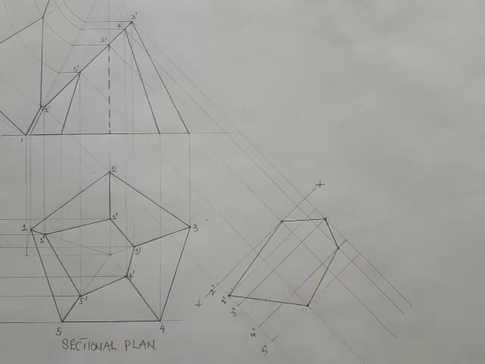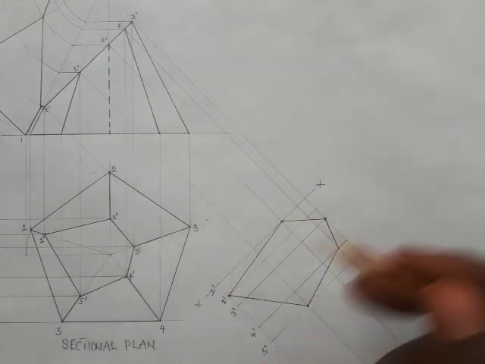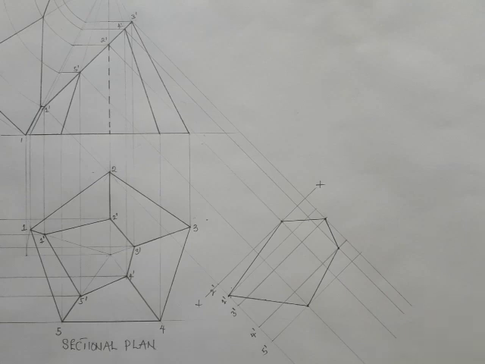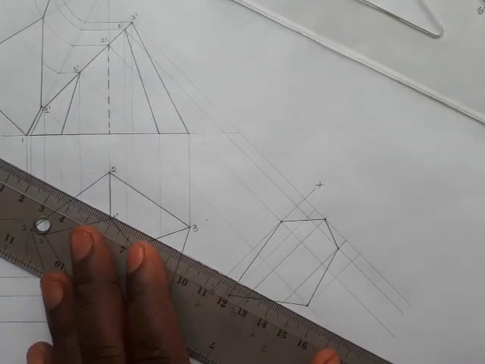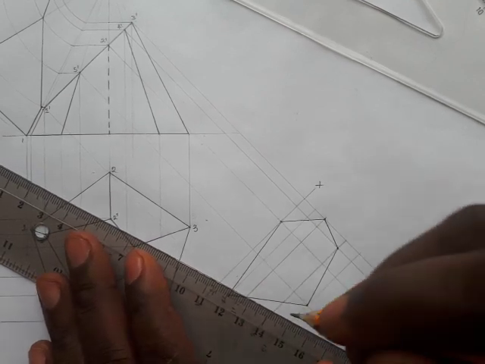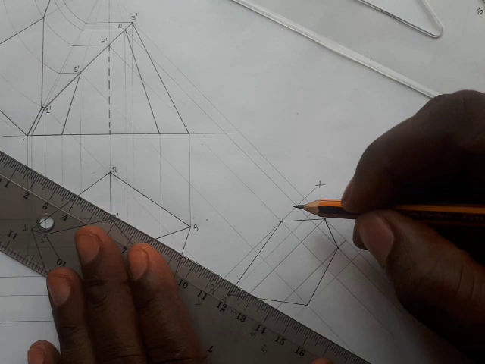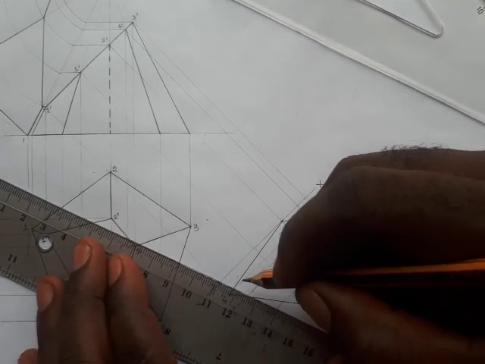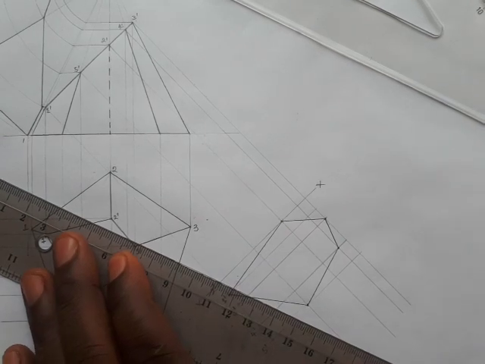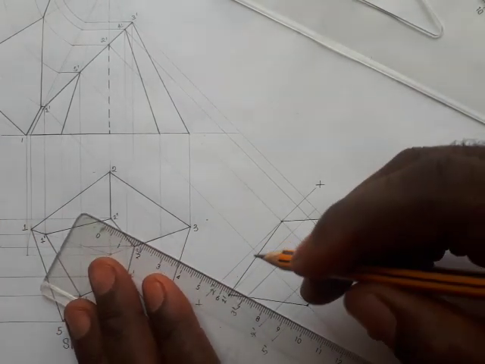So what you're going to do is hatch the surface. Since we have lines going horizontal and vertical, we have to look for a convenient line that is not parallel to any of the sides. So I will use this. Okay, this will be fine. So you draw the first. Let me use the other ruler.